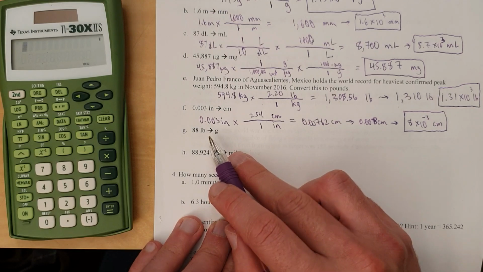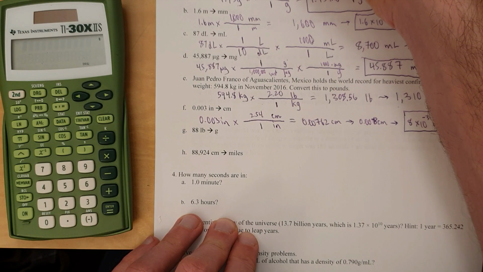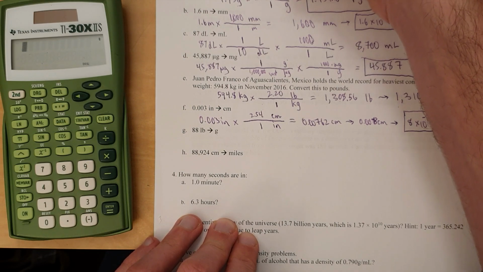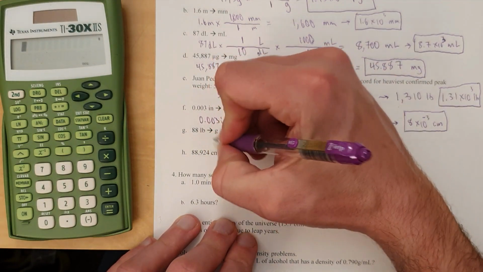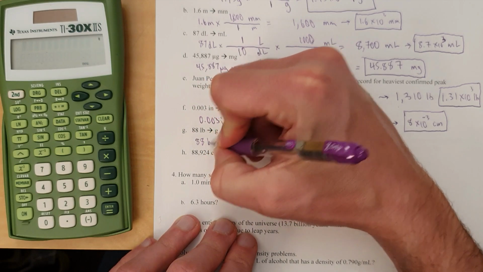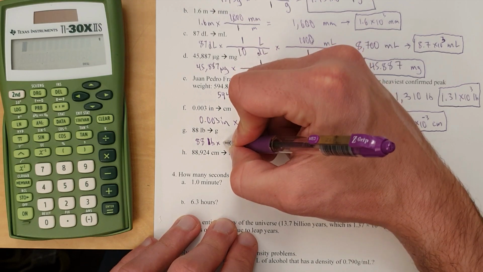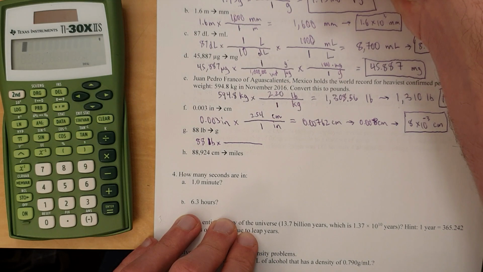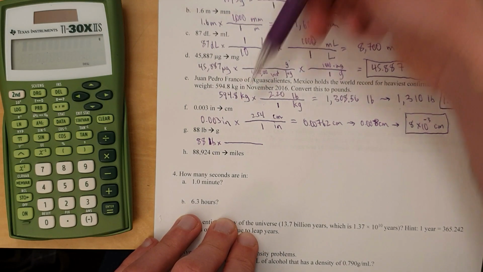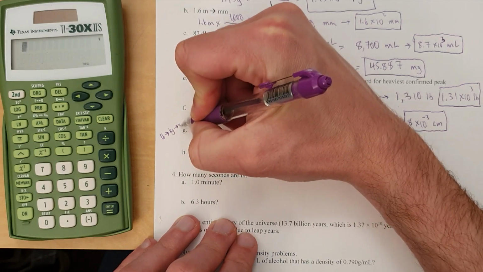Onward, 88 pounds is how many grams? Oh, how are we going to do that? Okay. We have something that tells us we can go from pounds to kilograms. So let's use that. Pounds to kilograms. You can take 88 pounds and we can convert from pounds to kilograms, and then we convert from kilograms to grams. So we're going to go pound, kilogram, gram.